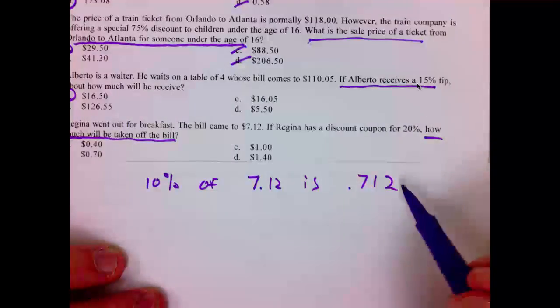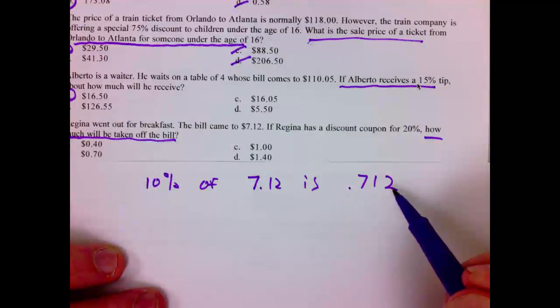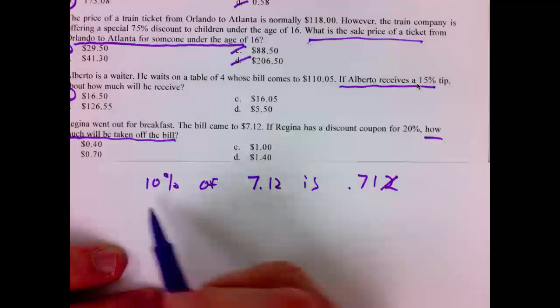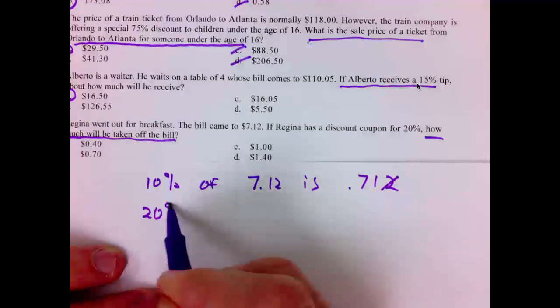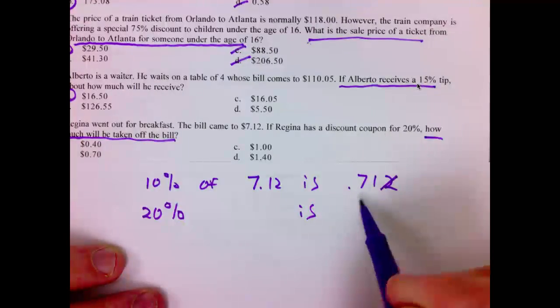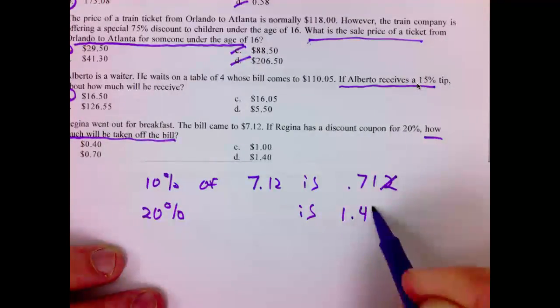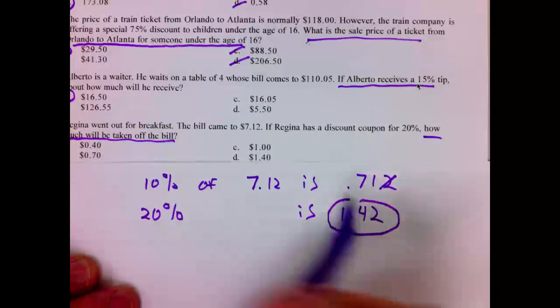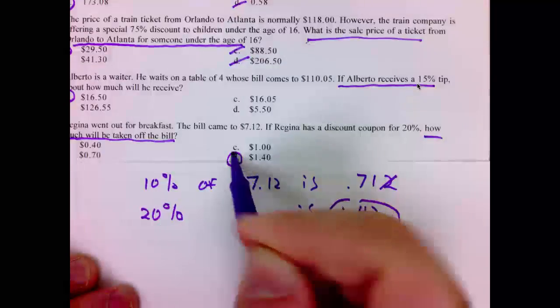And since we're talking about money, I'm just going to round to this place. So we got 71 cents. Therefore, 20% is twice that. If I double 0.71, I get 1.42. And 1.42 is closest to D. Number 6 is D.